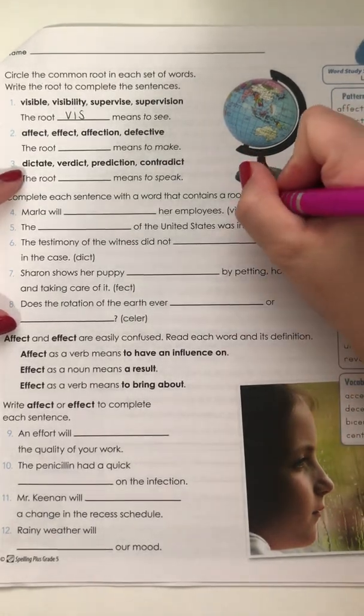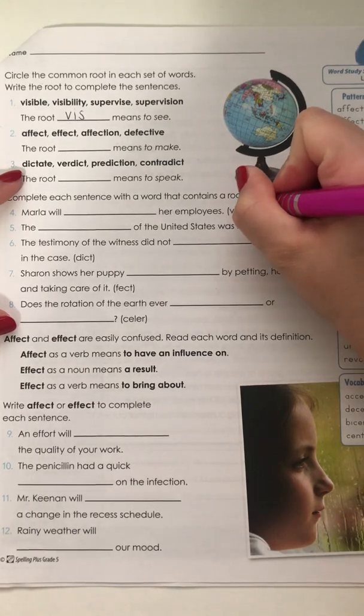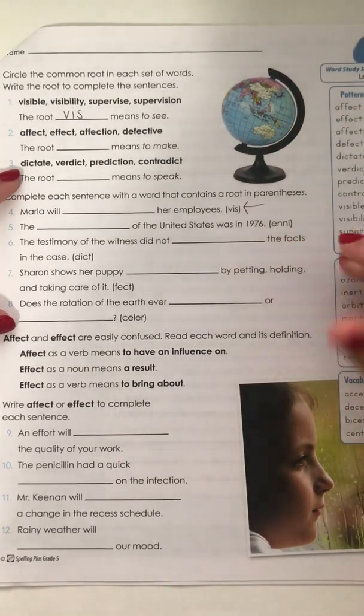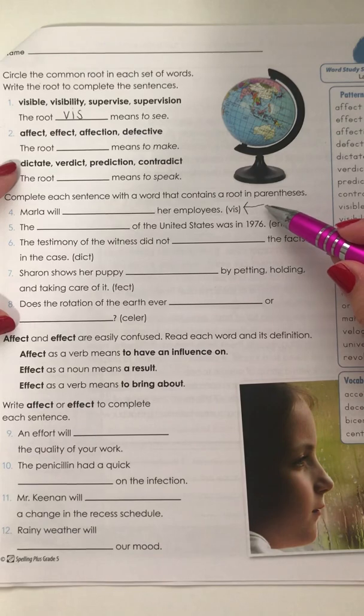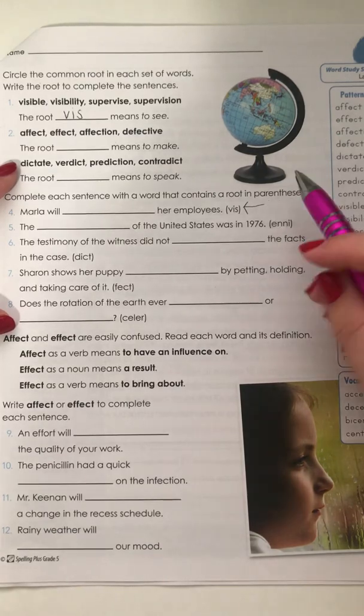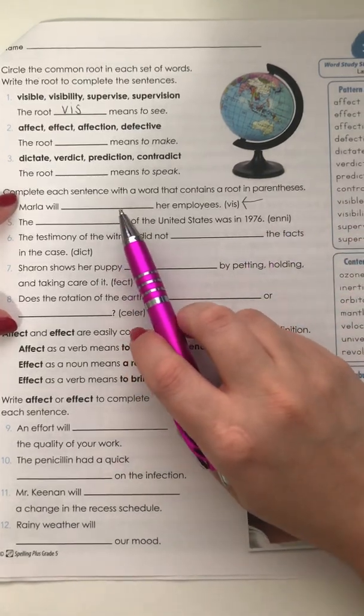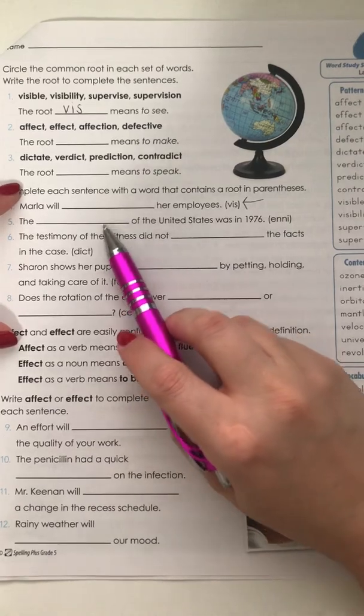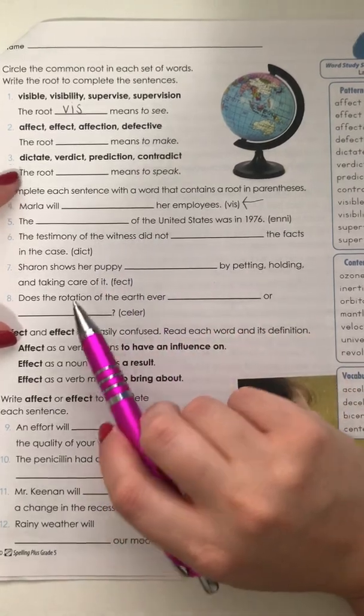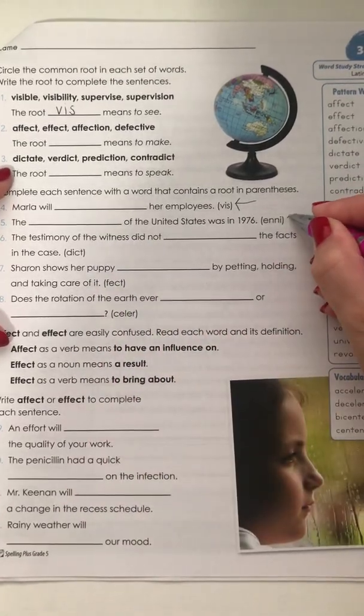So before you complete your sentence, take a look at the root in the parentheses next to the sentence, then decide which of your pattern words belongs in the sentence. So the hint will be here at the end where it gives you part of the word, etc.